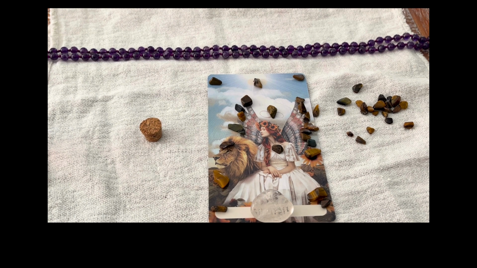And crystal grids are really the easiest way, I think, for witches to connect with crystals, because if you already get the basics of creating a spell or doing a spell, then you can transfer that into making grids.